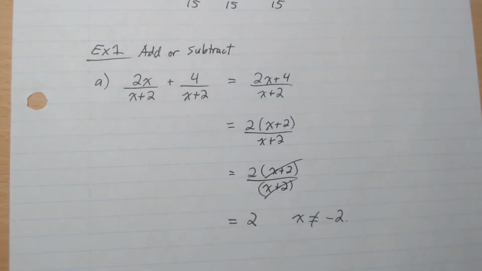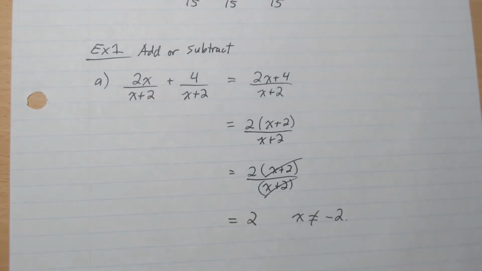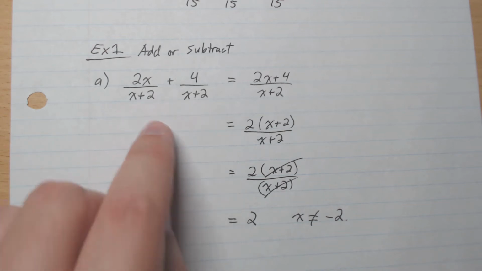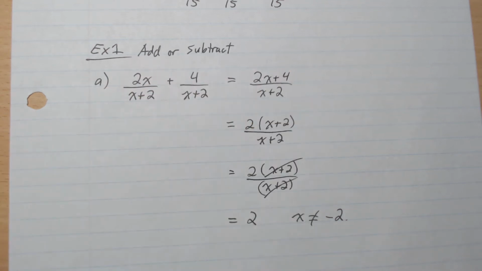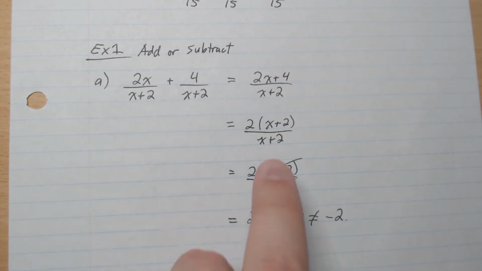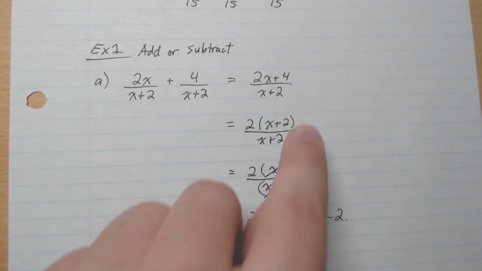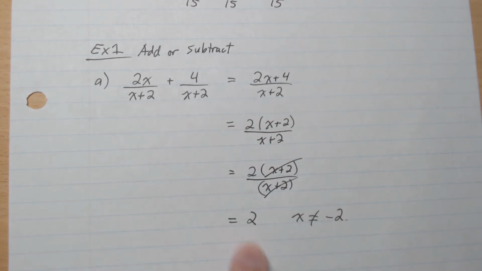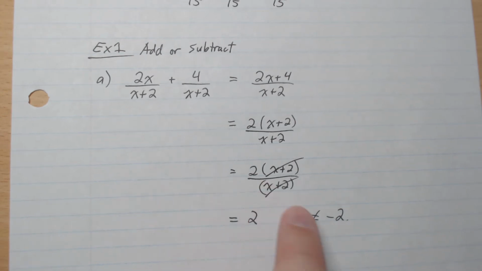Example 1, add or subtract. So here we have an addition. We notice that there's common denominators, so that gives 2x plus 4 over x plus 2. Factor out the 2 from the top. X plus 2 cancels, what's left is 2, and the restriction is x cannot be negative 2.